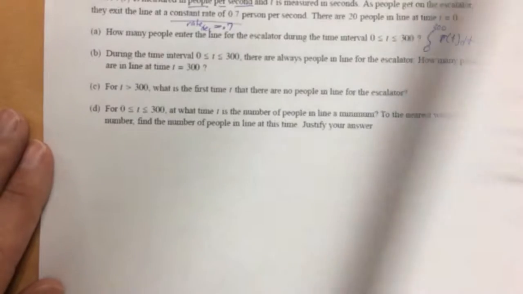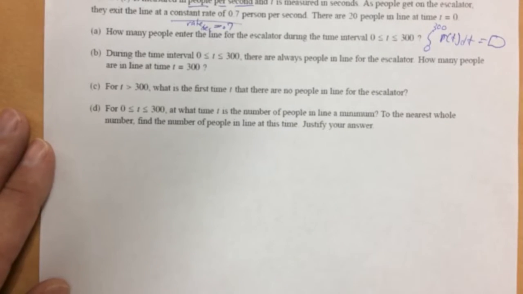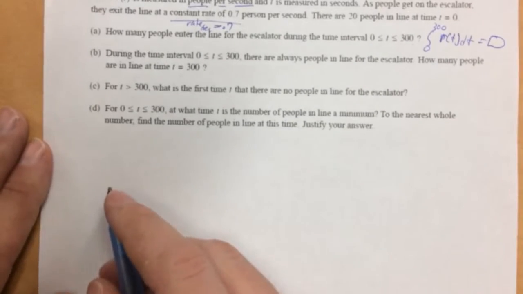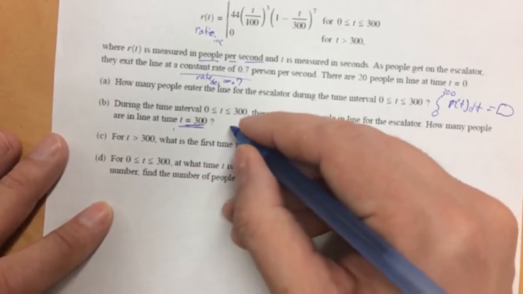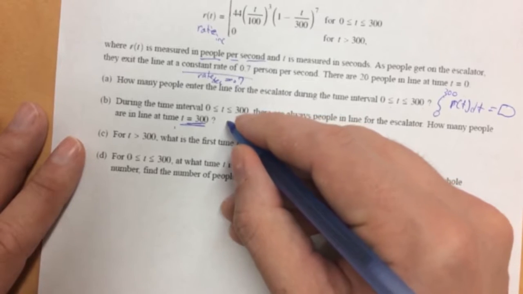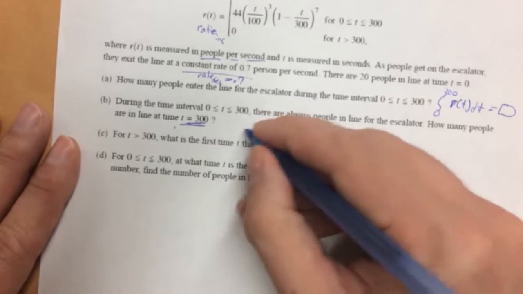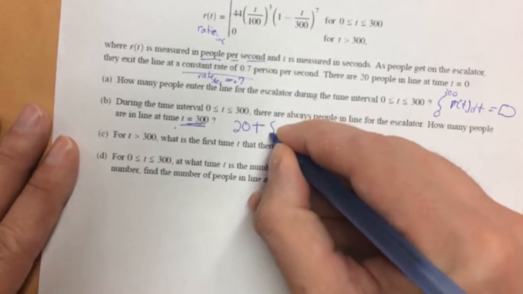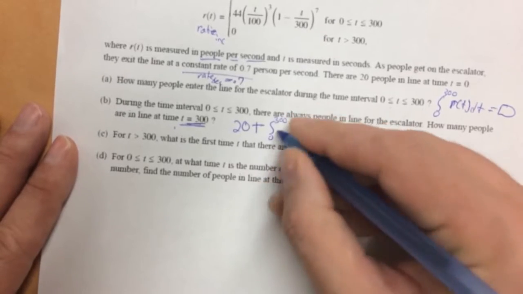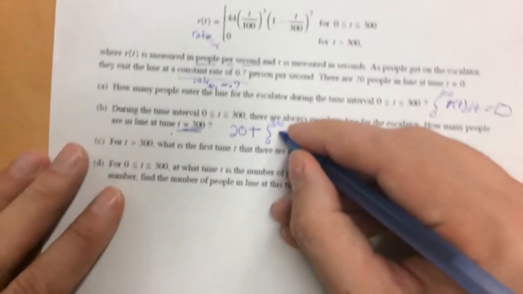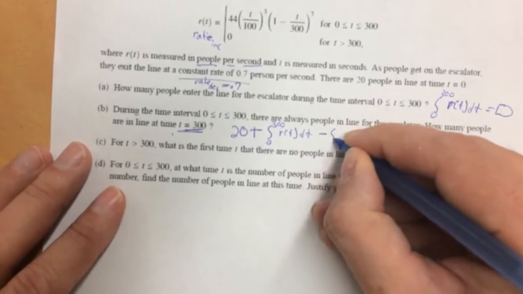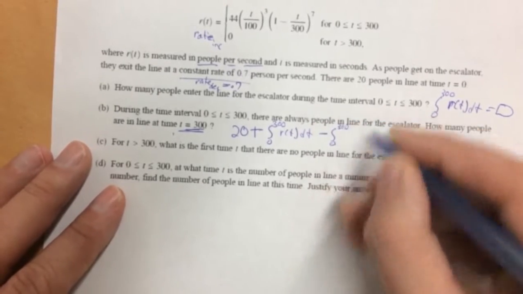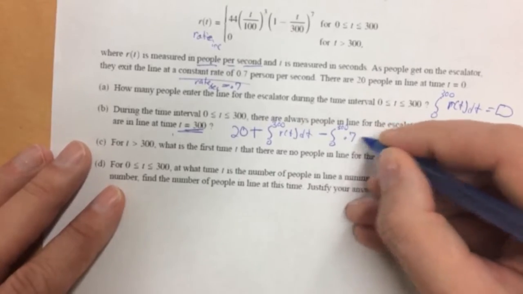And I think I'll do one more here. This was in 2018. It asked us how many people are there in line at t equals 300. Well, it's going to be the total number of people we started with, which was 20 people in line, plus the integral from 0 to 300 of the amount it's increasing by, minus the integral from 0 to 300 of how much it's decreasing by, which is just a constant of 0.7.